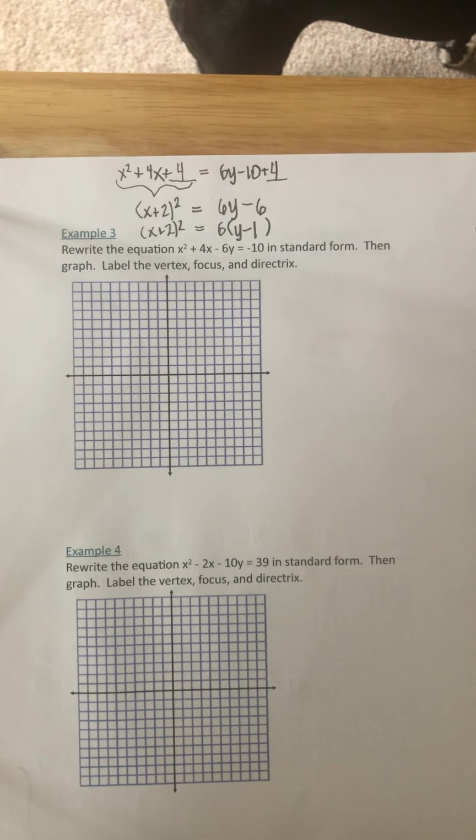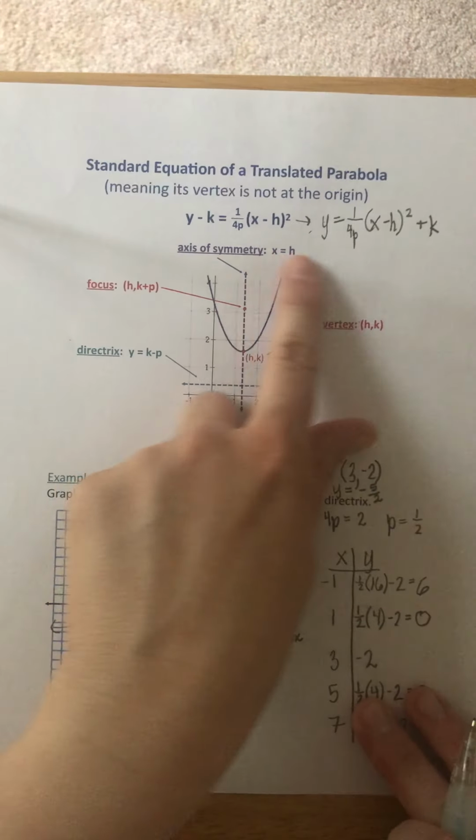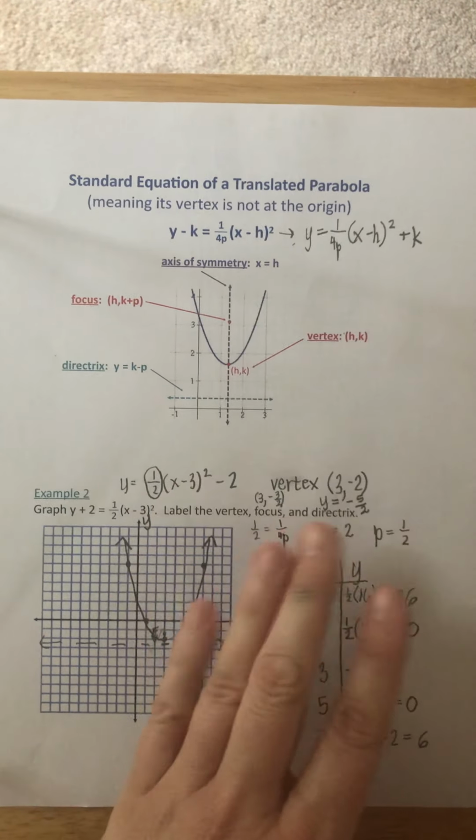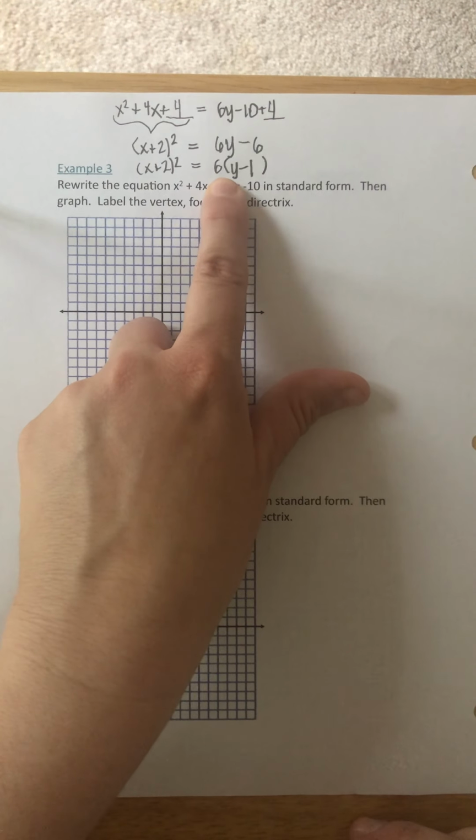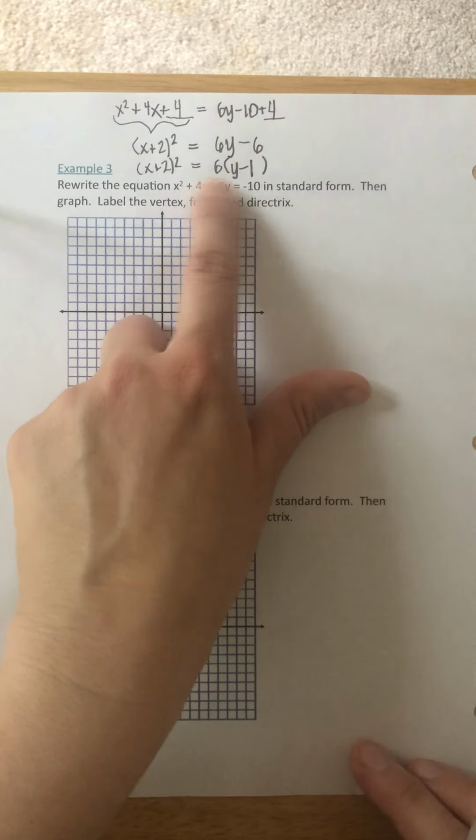Now, what I want is for this to be in that standard form. So I want it to look like this. And right now it's not looking like that. So I have a couple things I have to do. The first thing I'm going to do is I need to get rid of the 6. I need it to be over here.